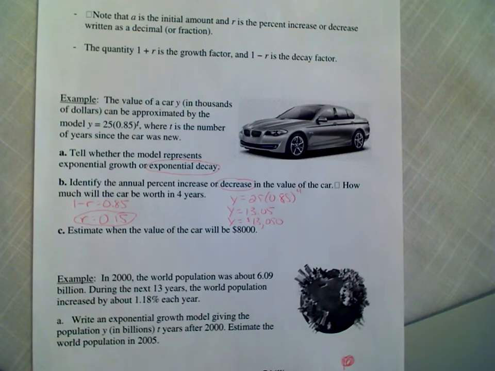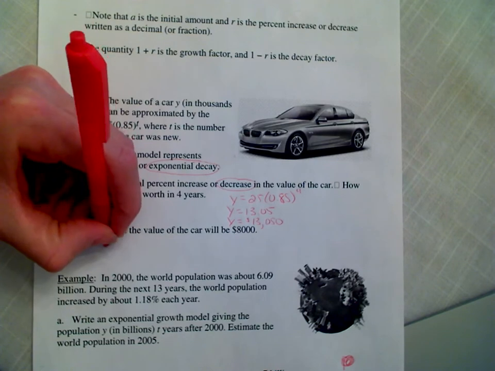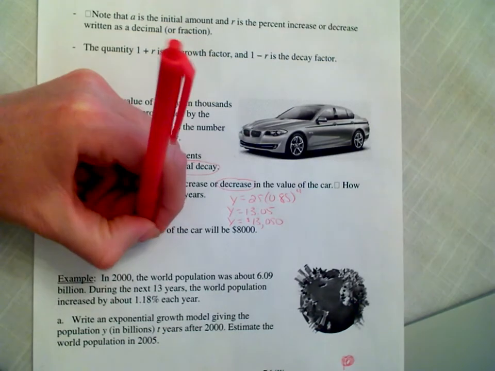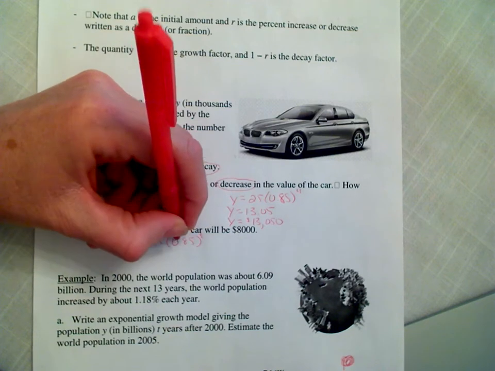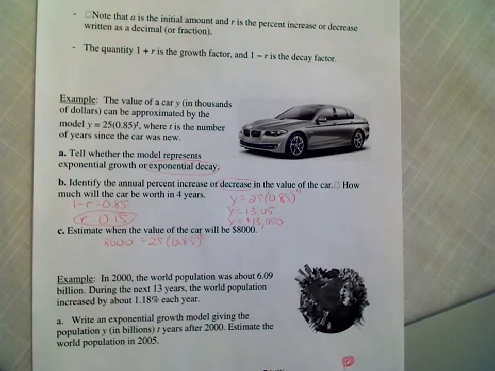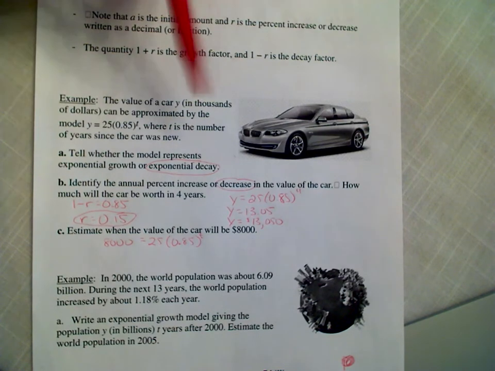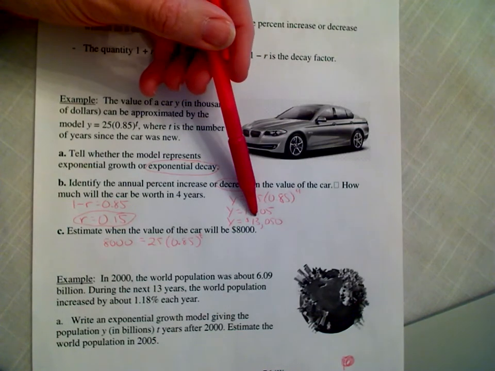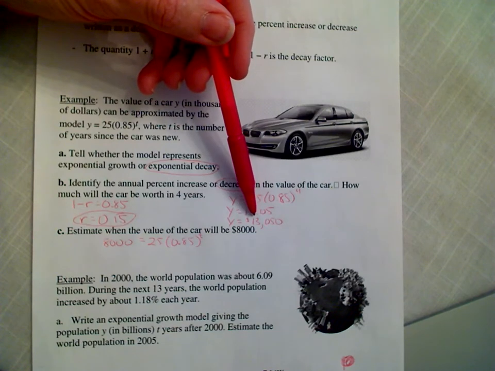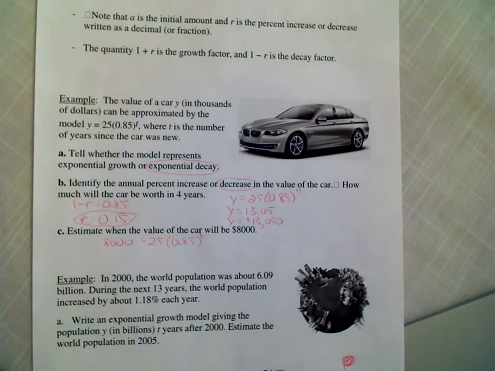Now, part C says estimate when the value of the car will be $8,000. What they're really saying is the answer is $8,000, but you have to decide after how many years. There is a way to do this on the graphing calculator, and I will show you that in class, but let's just think about it. Go back to the problem you just worked. When we had an exponent of 4, the value at the end of year 4 was $13,050. So you know that it has to be after year 4.